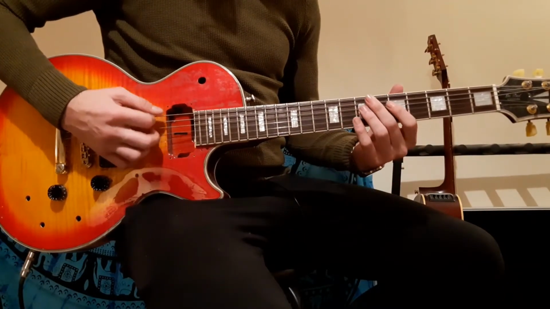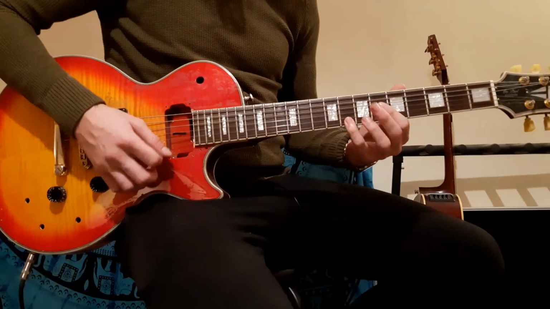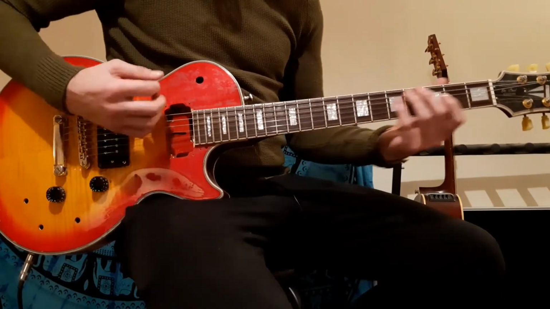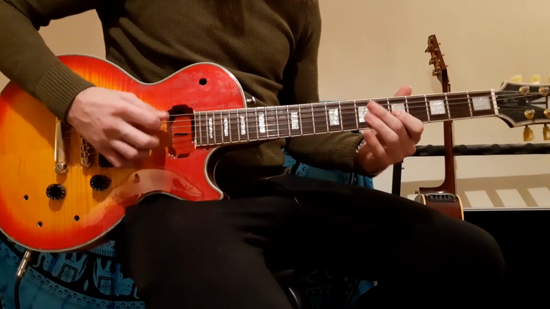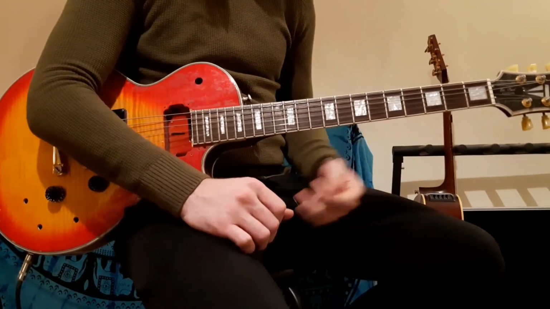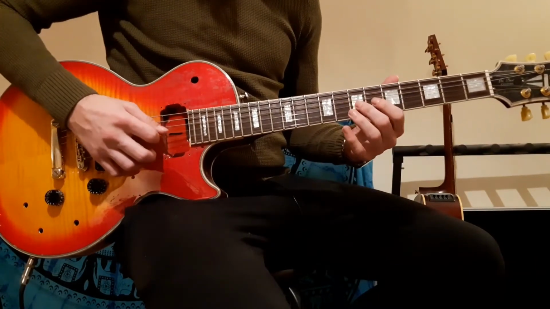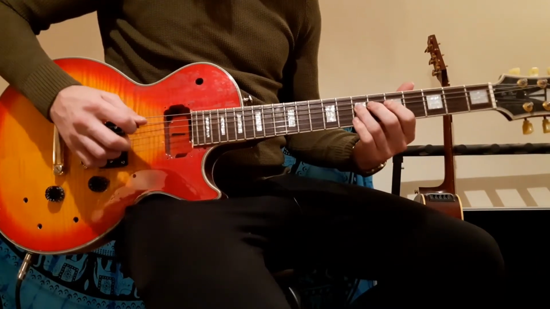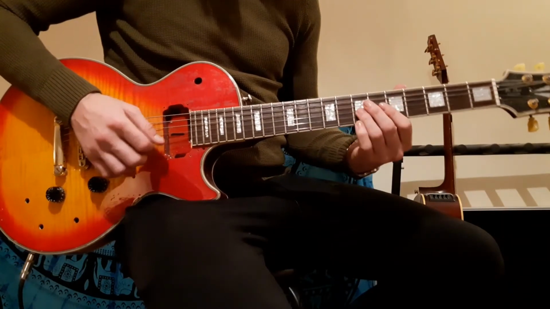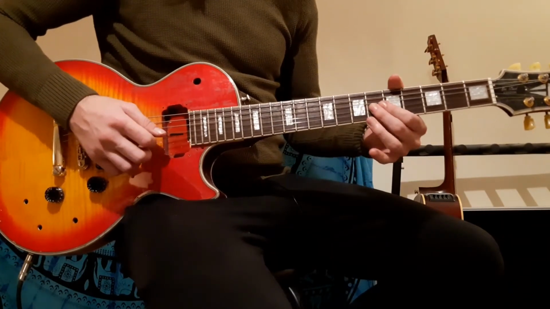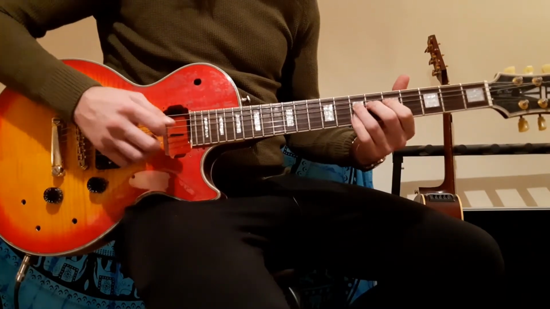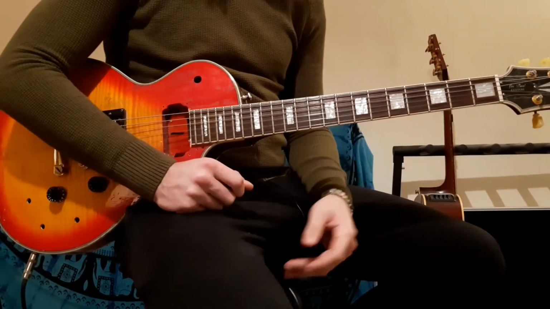So if I've got my main notes, see, I'm ending on my main note there, but to get there, I went through some passing notes. Obviously that's part of the scale, that's part of the scale, that's not part of the scale, that's part of the scale, and so that's a passing note that I added in.